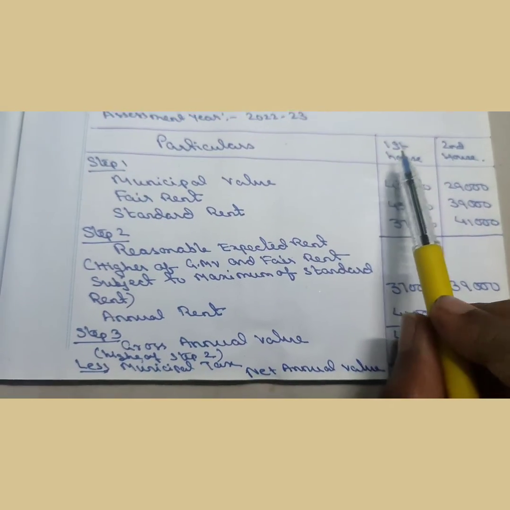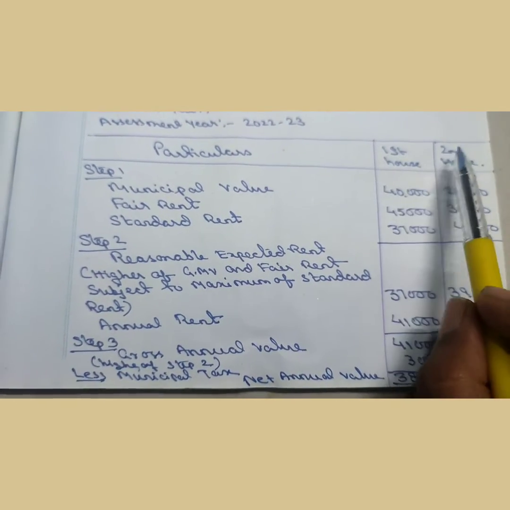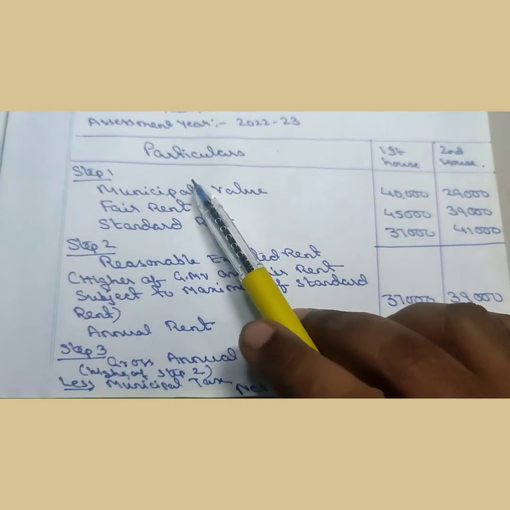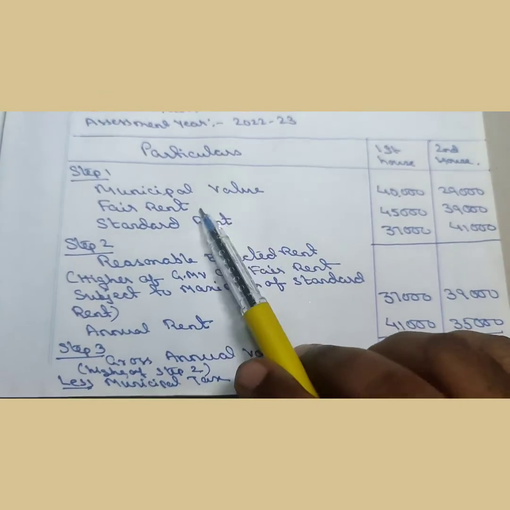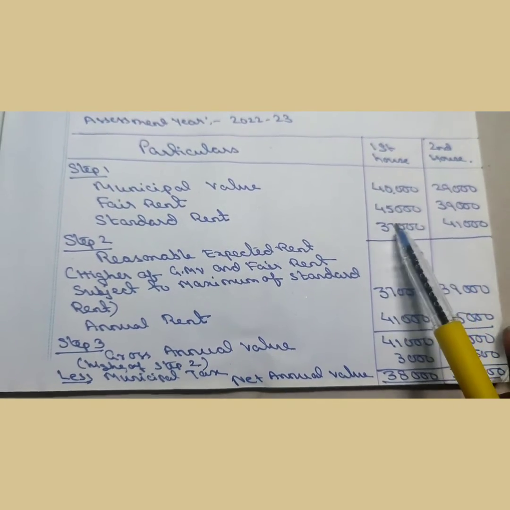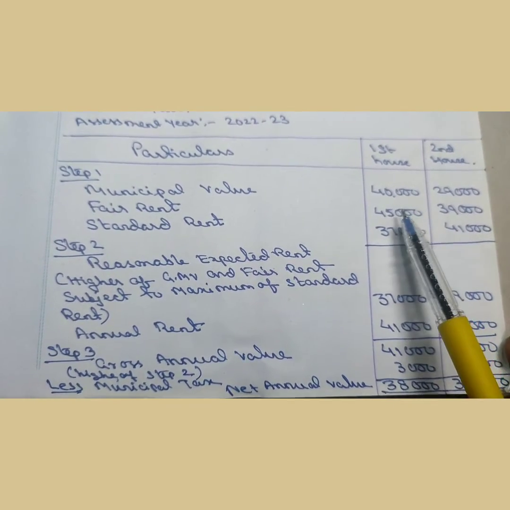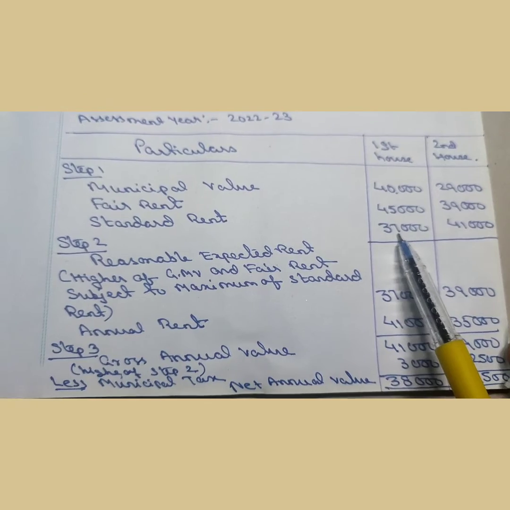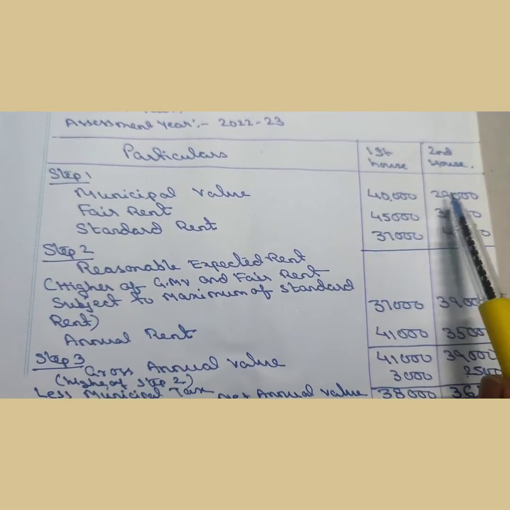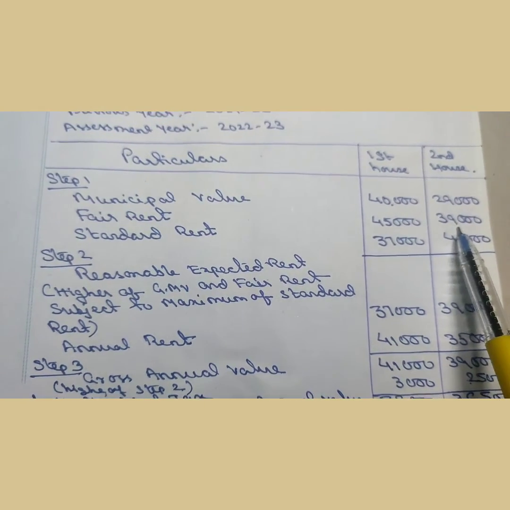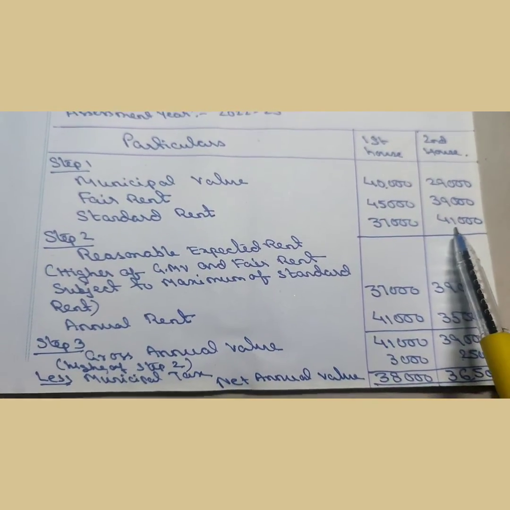So first column for first house and second column for second house. In case of step 1, there is information: municipal value, fair rent and standard rent. It is written here: municipal value 40,000, fair rent 45,000, standard rent 37,000. And in case of second house, municipal value 29,000, fair rent 39,000 and standard rent 41,000.